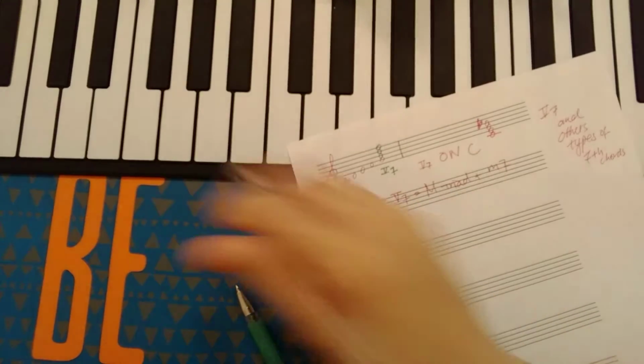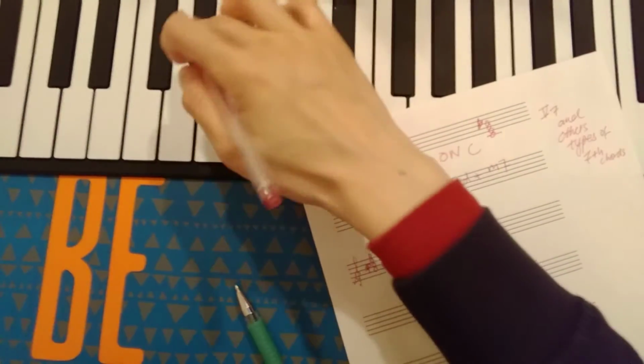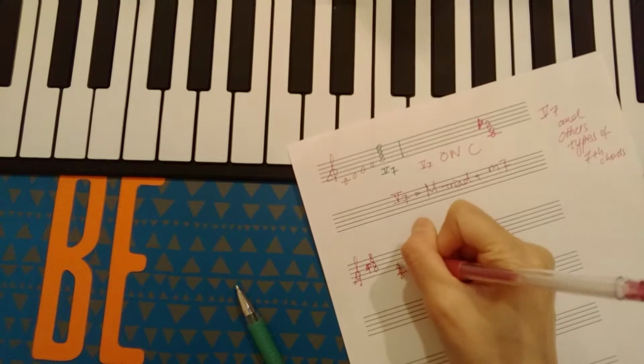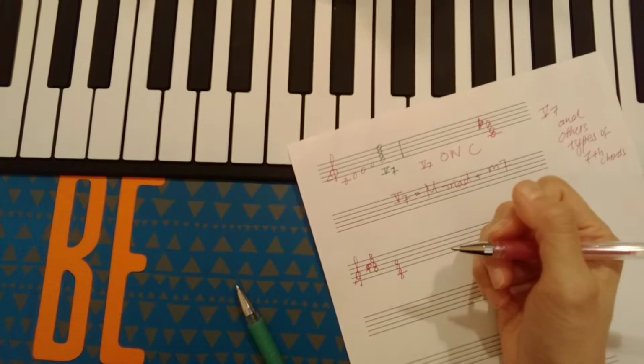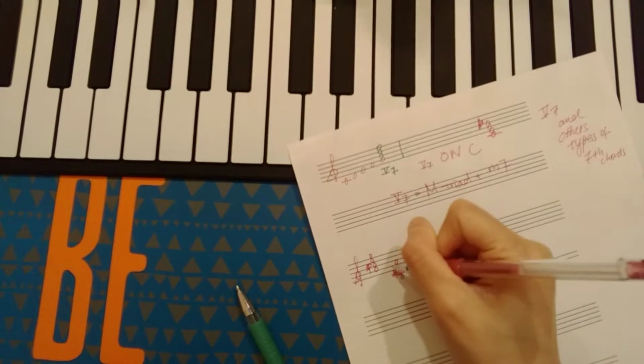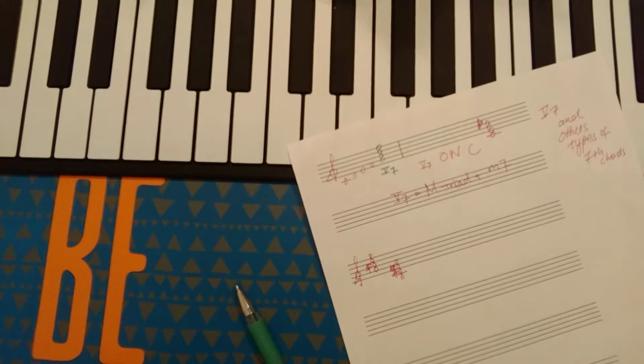How about in the key of E? 1, 2, 3, 4, 5. B. E major, F, C, G, D. Okay, so D must be sharp, F sharp must be sharp.